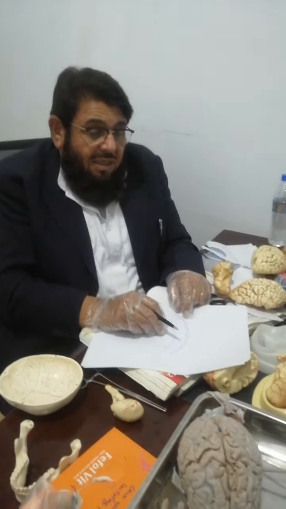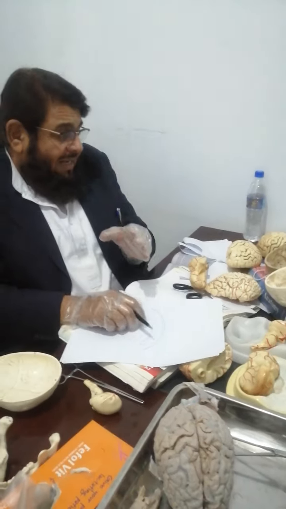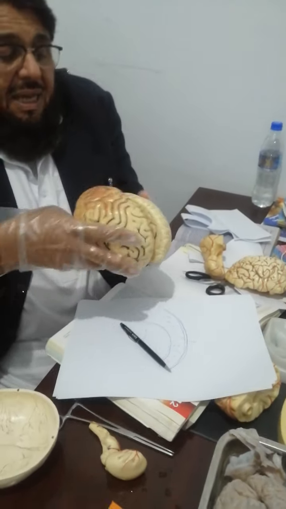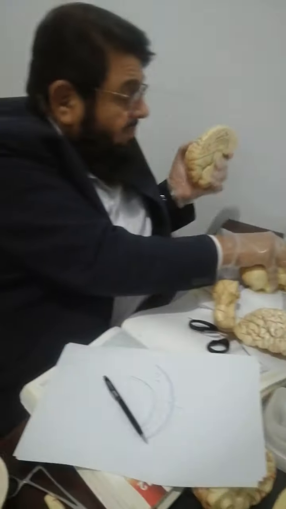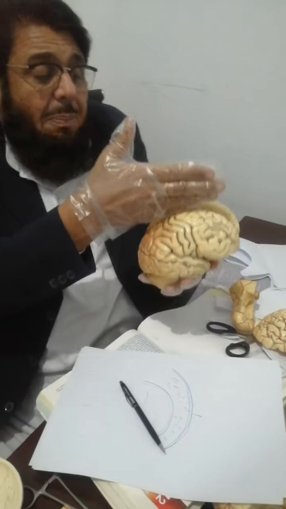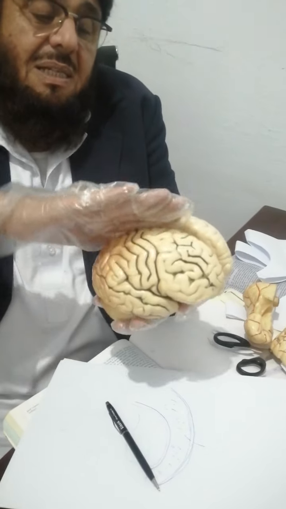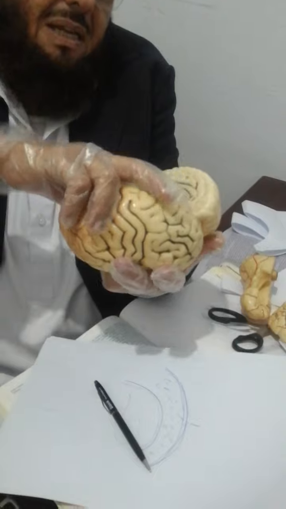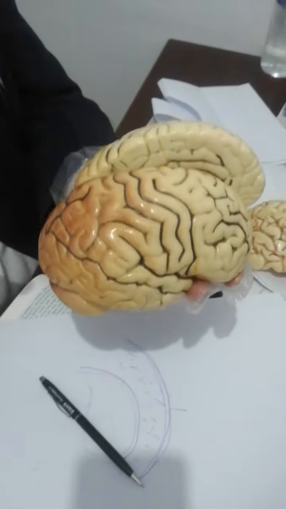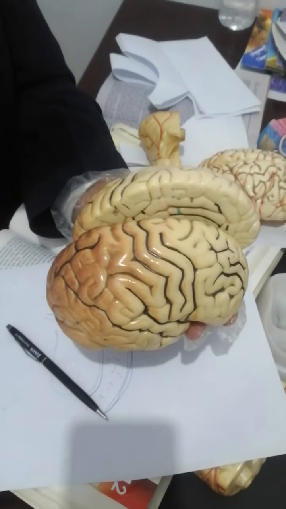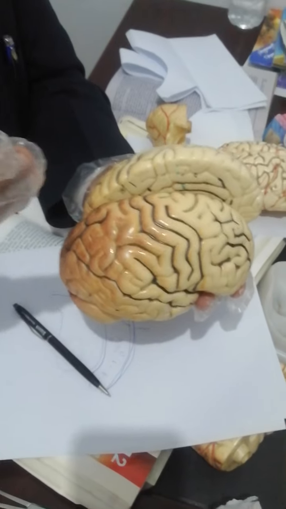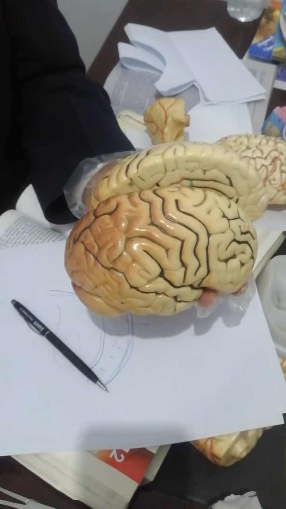And then the dura mater sends septa. The dura comes like this, and then it passes in and then comes out. In this way, many septa are provided by the folding in and out of the dura mater between the different parts of the brain.